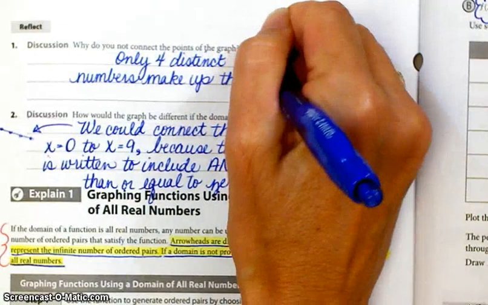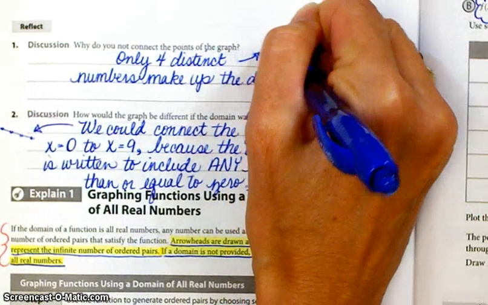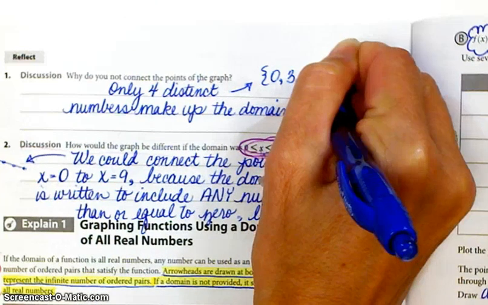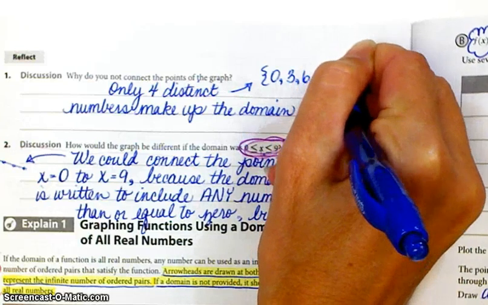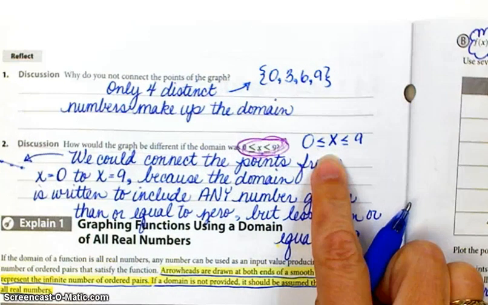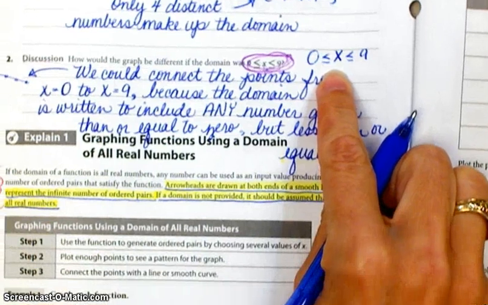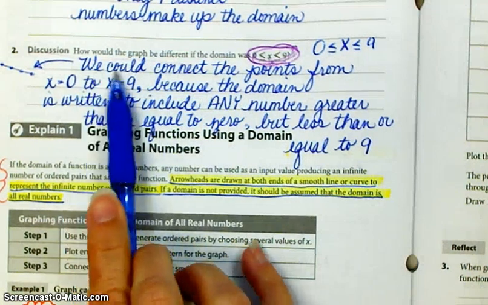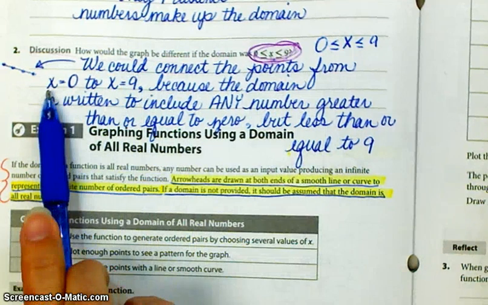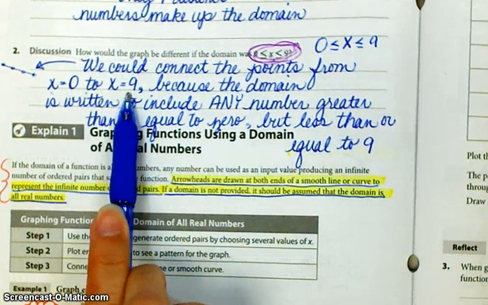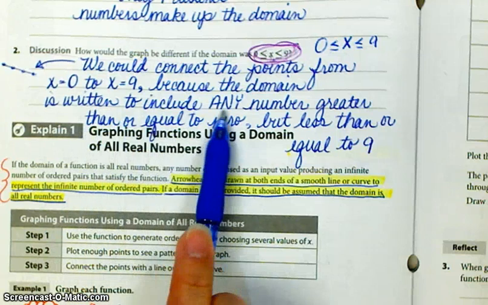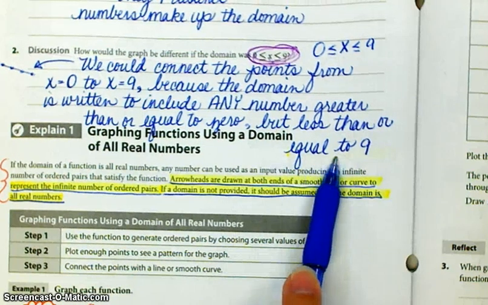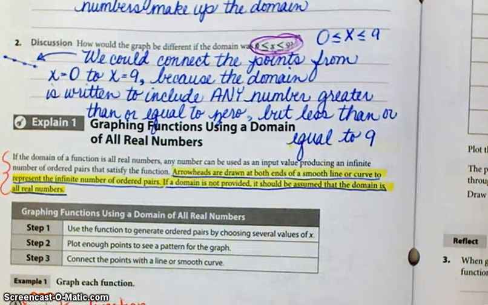So here, remember the domain that they actually gave us? Which is definitely different than them stating it that way. Okay, and again, just because you guys are not great at cursive sometimes, it says we could connect the points from x equals 0 all the way to x equals 9 because the domain is written to include any number greater than or equal to 0 and less than or equal to 9. Okay, it doesn't have to be a whole number, for instance.